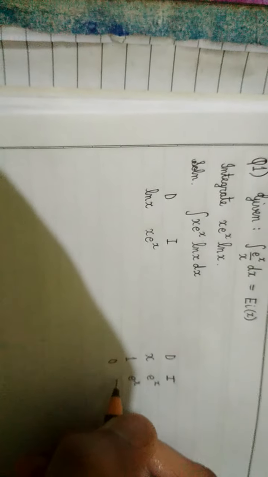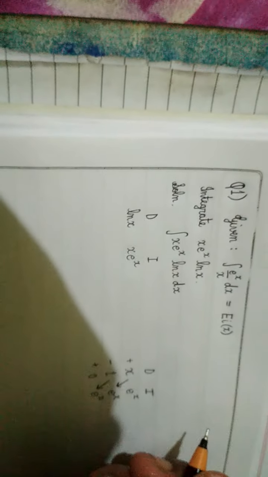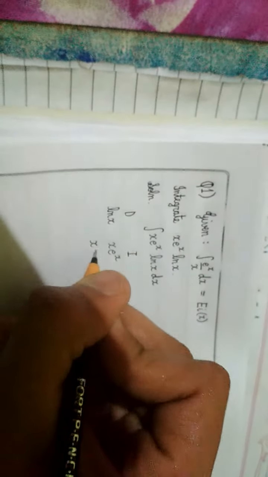So for integration of x times e to the x, we need to do another integration by parts, and in this case I will differentiate x and integrate e to the x. So differentiating x I get 1, and differentiating 1 I get 0. Integrating e to the x I get e to the x and again e to the x, plus minus plus. So this times that and then this times that. So the integration of x times e to the x is equal to x times e to the x minus e to the x. And now what is the derivative of ln x? It's just 1 over x, and then plus and minus.